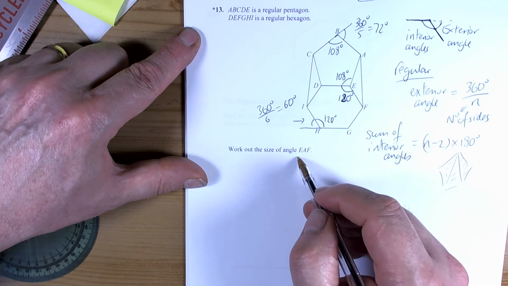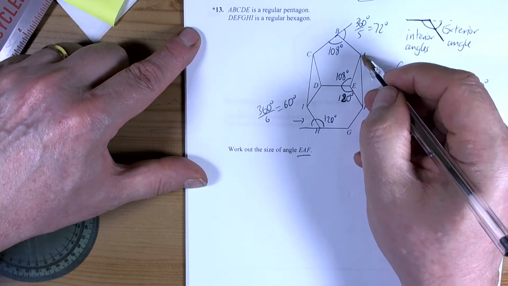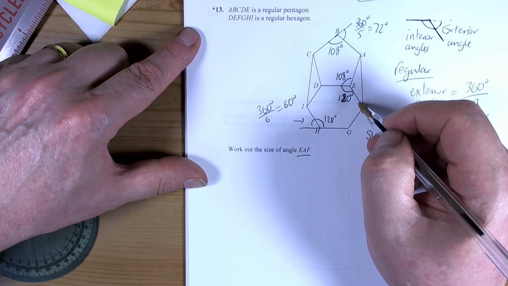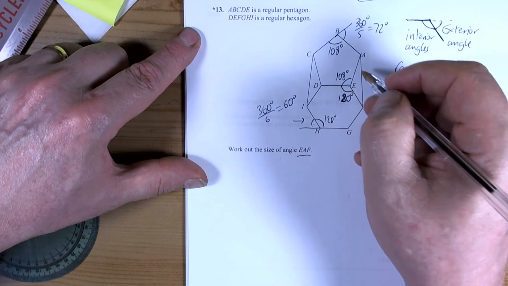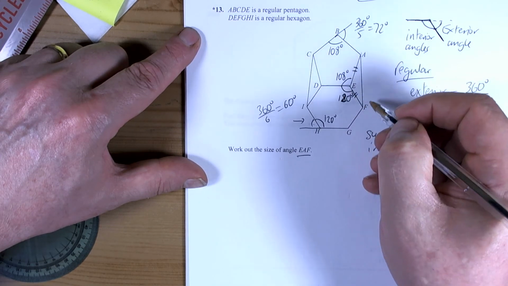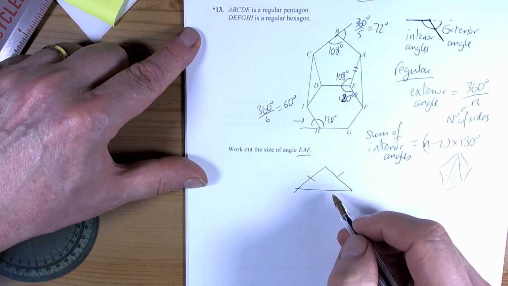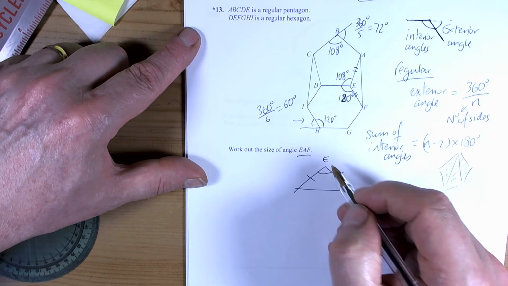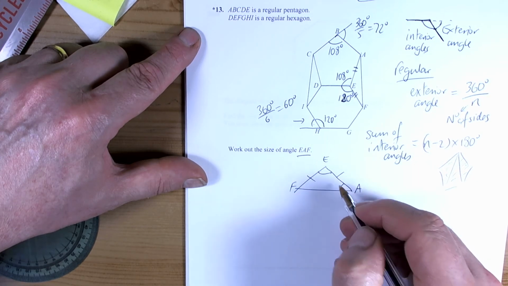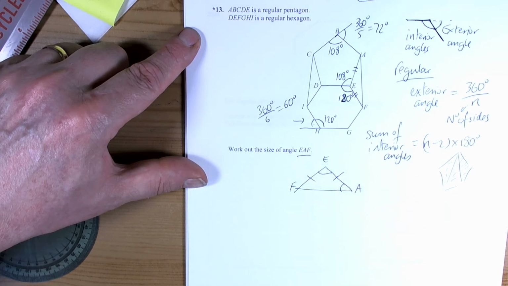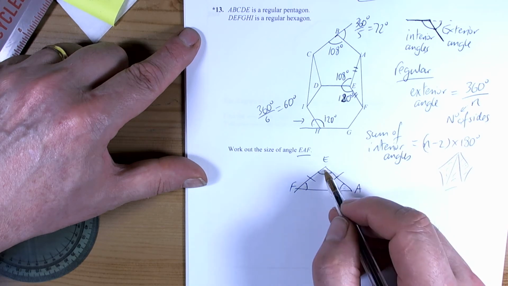And the question wanted the angle EAF, and what we notice is that the lines EA and EF are equal because the pentagon is touching the same length on the hexagon. So we know that those two lines are equal, so we have an isosceles triangle. So basically, if we just sketch out the triangle, then we've got E, A and F, and the question wants EAF, it wants this one. And we know in an isosceles triangle that base angles are equal, so these two angles will be identical. All we need is the angle here.